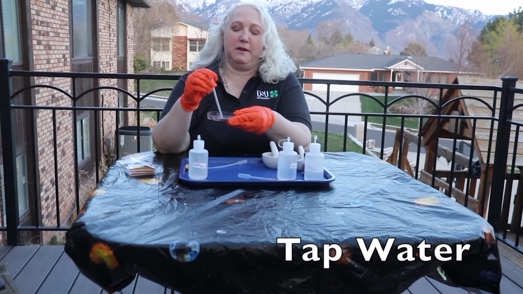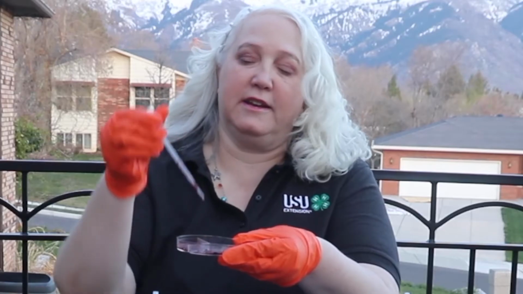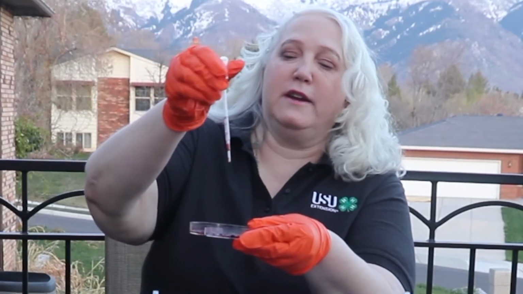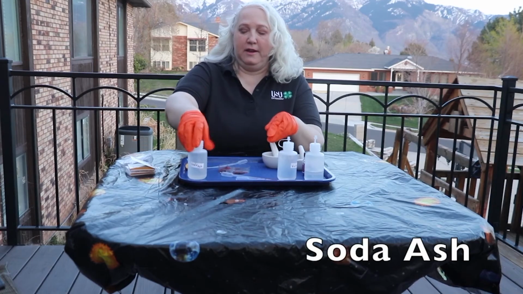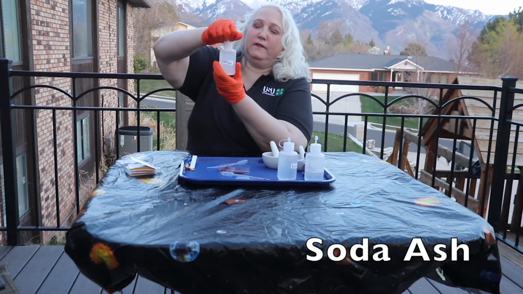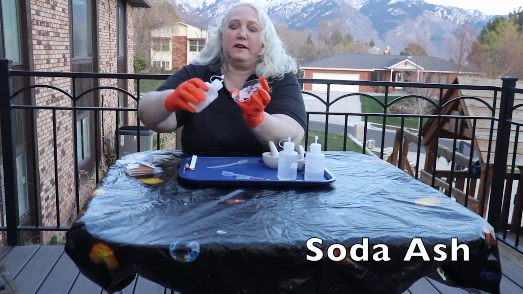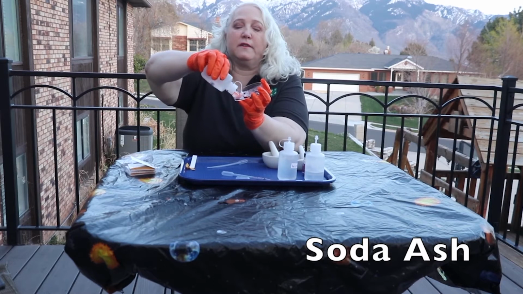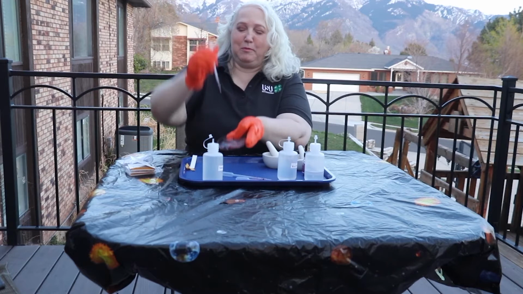Stir it up a little bit with my other pipette here, and you're going to get a kind of reddish purple dye with that. In the next one, we're going to add our soda ash water combination into our 3rd section.